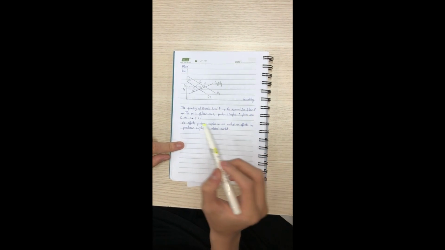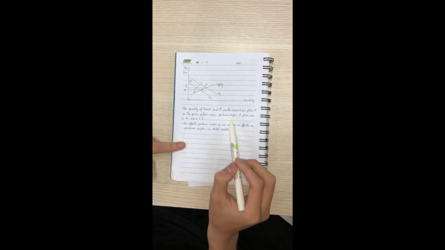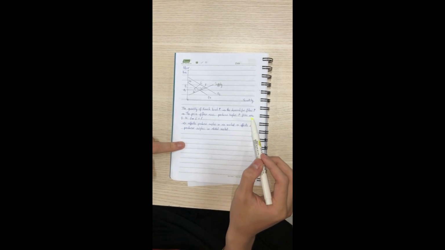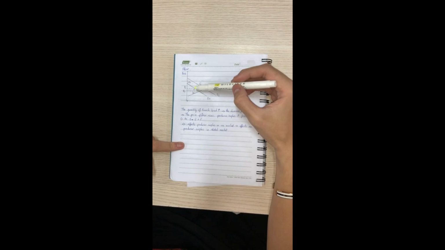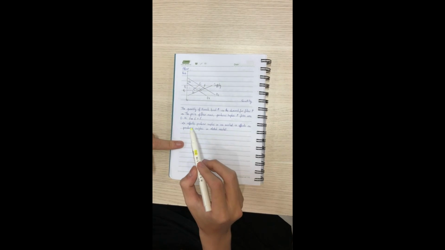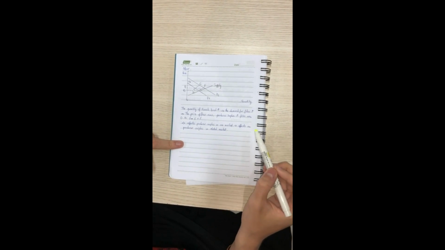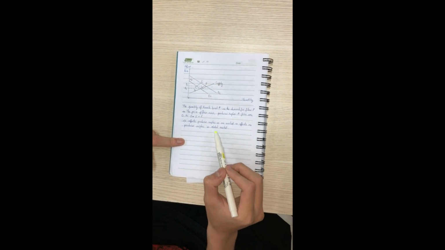The price of flour rises. The producer surplus increases from area D to D plus E plus F. Note that what affects producer surplus in one market also affects producer surplus in a related market.